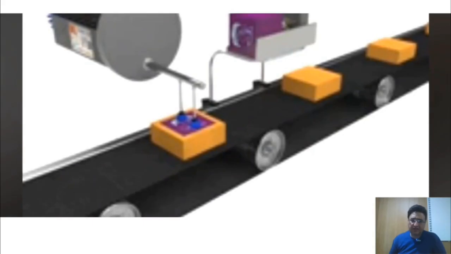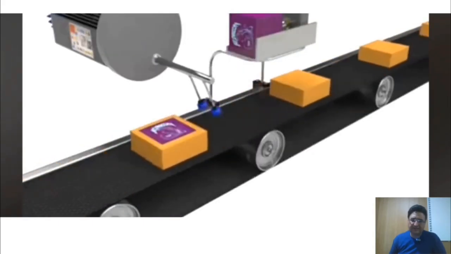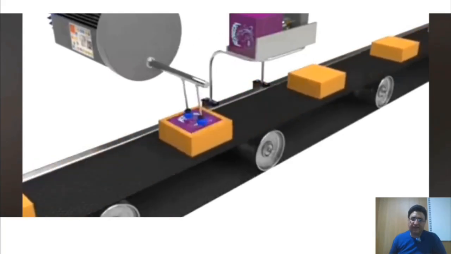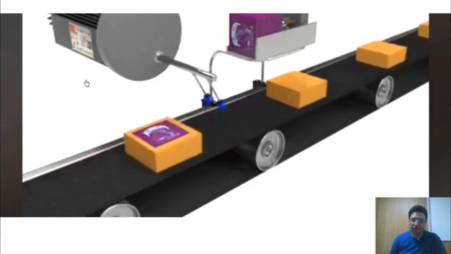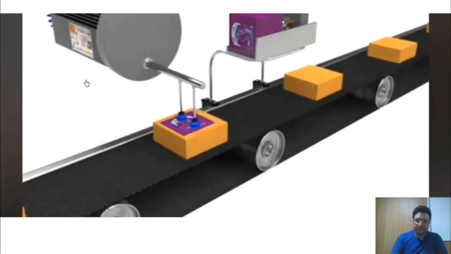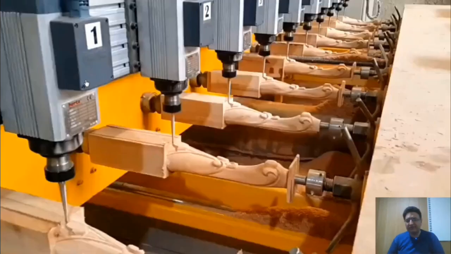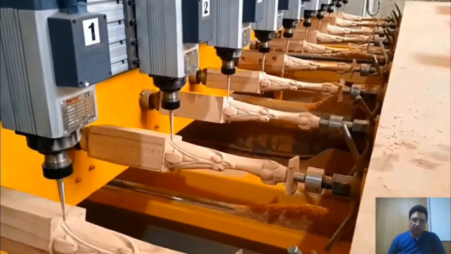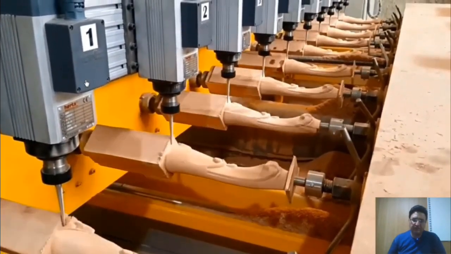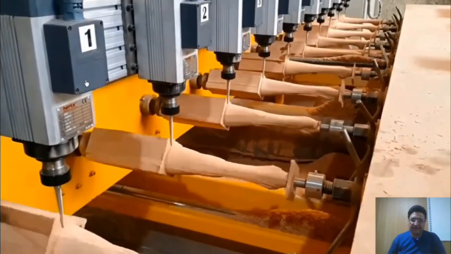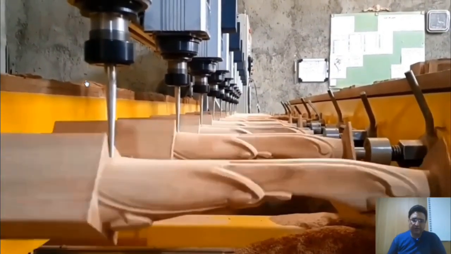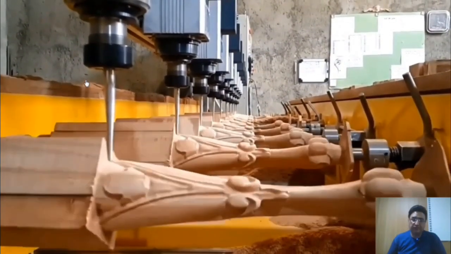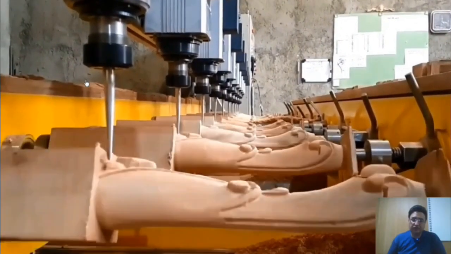Other applications of servo systems in industry are in speed mode and position mode, both of which can provide us with highly precise movements. Another application is in CNC machines, where we can use servo motors and drives for extremely precise movements. As you can see in the image, here we use a servo motor for cutting wood, which can perform extremely precise movements.